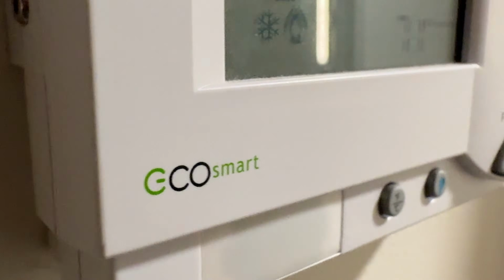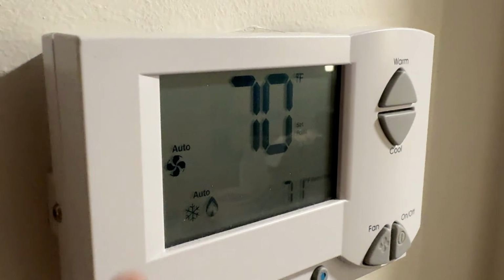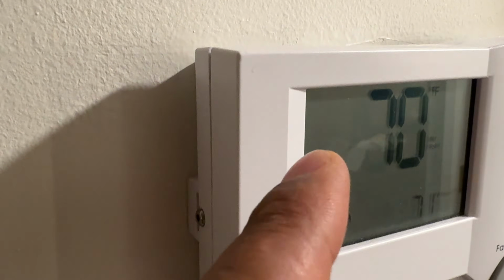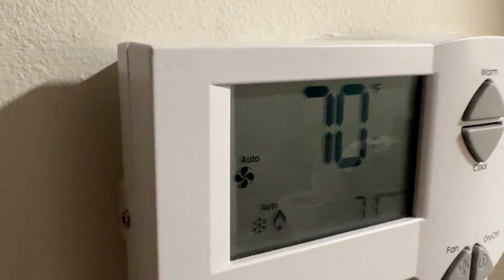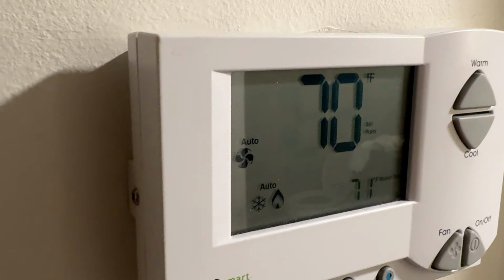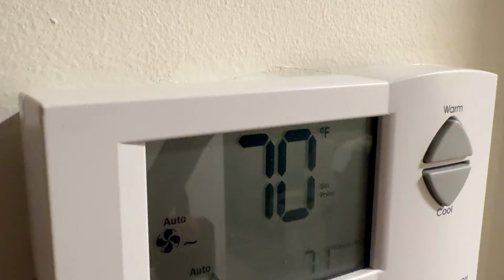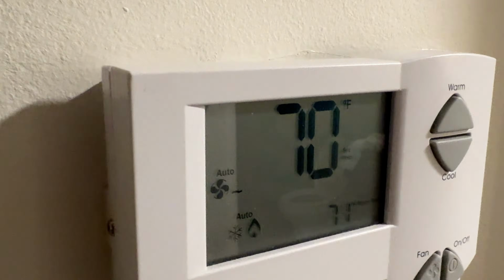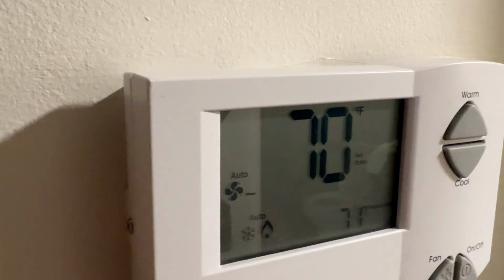Today I have an EcoSmart Thermostat, and I'm going to show you how to use this EcoSmart Thermostat that I have in front of me. I'm going to go over how to turn it on and off, how to set the temperature in the room, how to turn on the heater and the air conditioner, as well as how to set the fan speed from auto to low to high. I'm also going to show you how to set this from Fahrenheit to Celsius, as well as from Celsius to Fahrenheit if you need to, as well as illuminate the screen and turn the temperature up and down, air conditioner and heater. So let's get started.